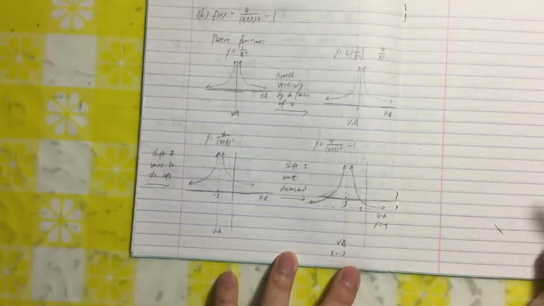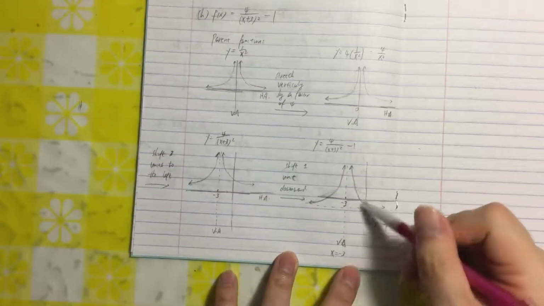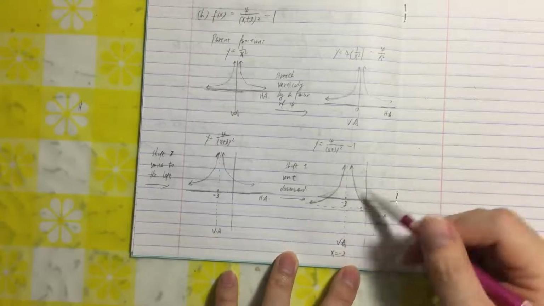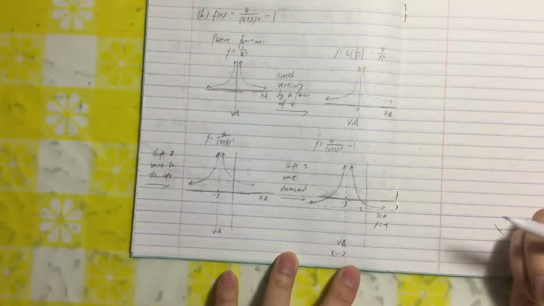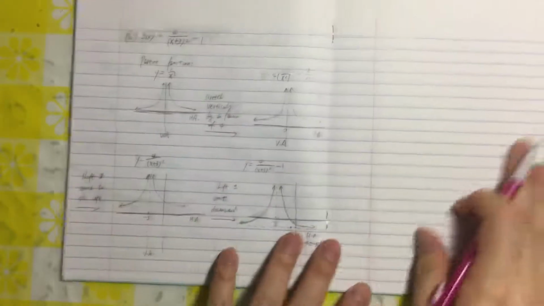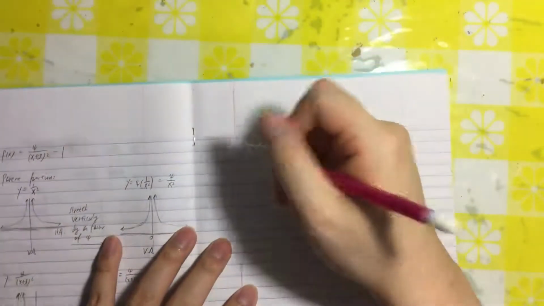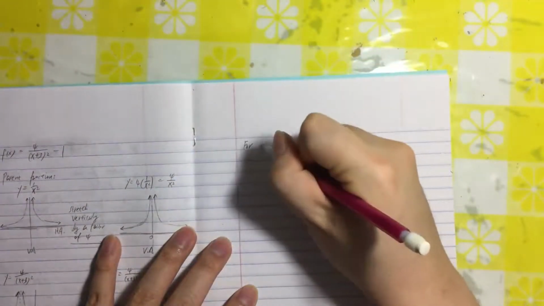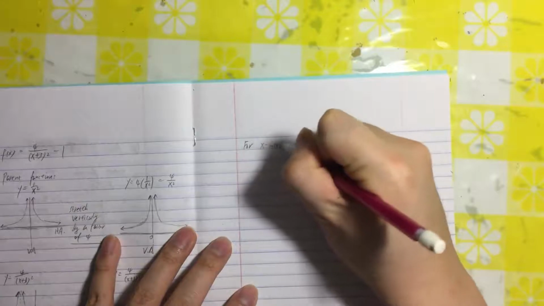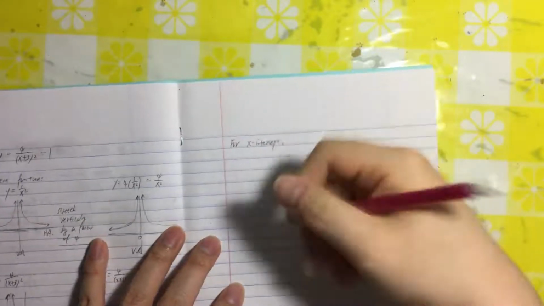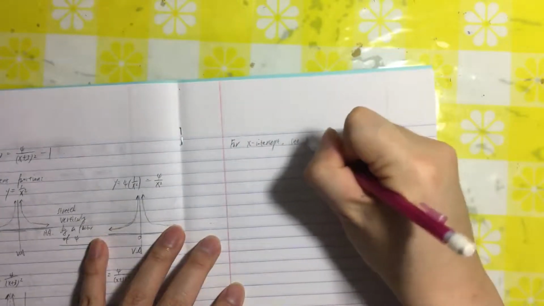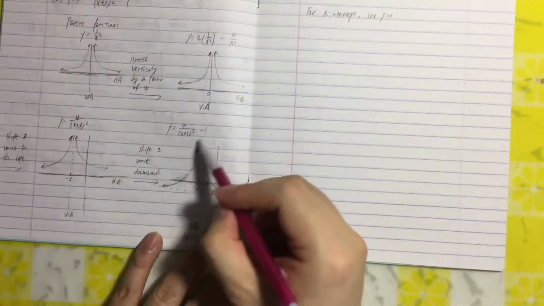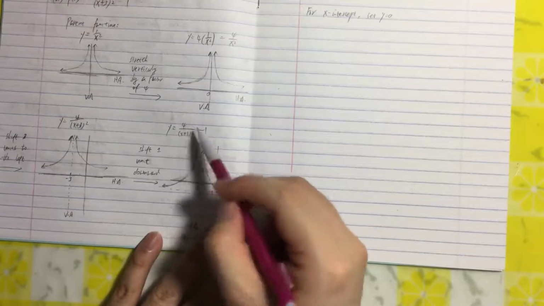And then next, find the intercepts. Find the x-intercept and the y-intercept. So for the x-intercept, we set y equal to 0, which means plugging in 0 for y and solving for x.